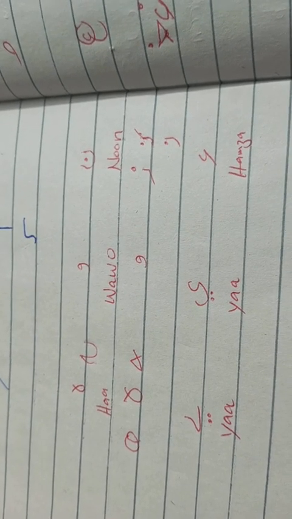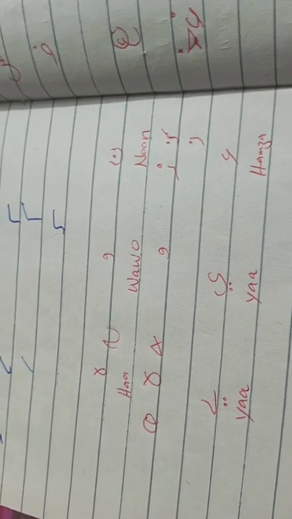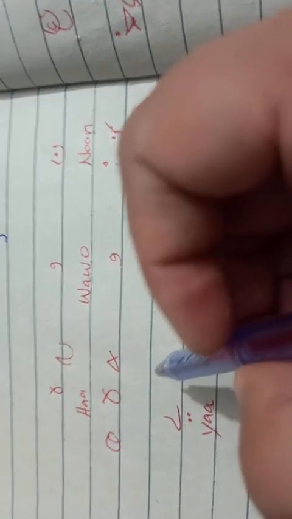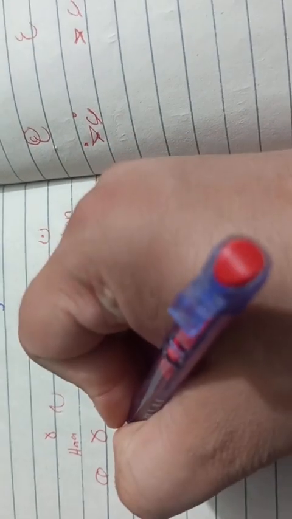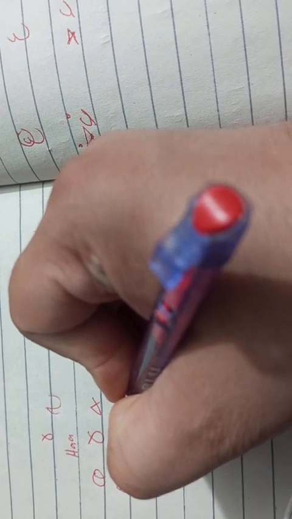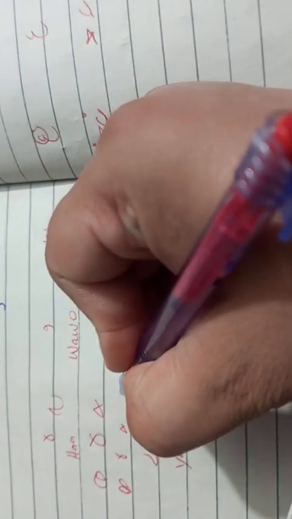This shape of the ha, and this shape of the ha, and this shape of the ha, the heart shape, like this. So these are the shapes of the ha, and this shape of the ha also like this.